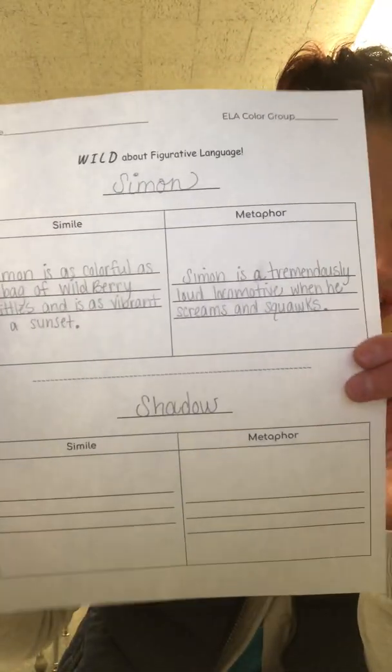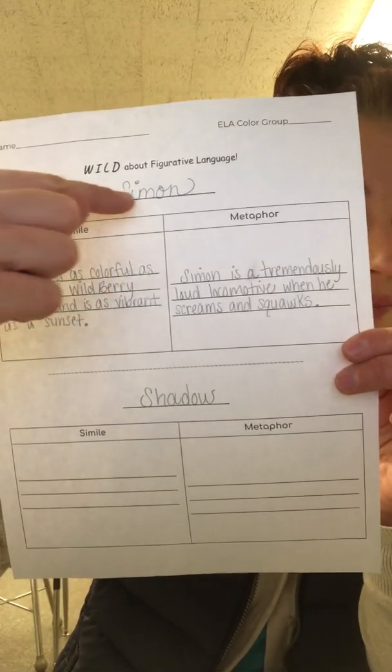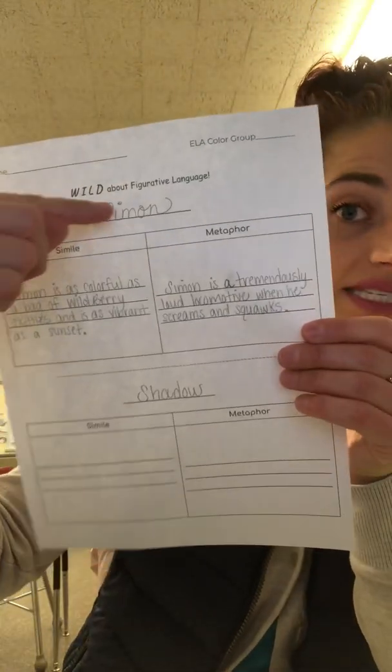This is eventually where you are going to write both of your simile and metaphors for each animal, okay? Now, I'm going to hold up mine to show you what it will eventually look like. Across the top, you'll see a blank line. Well, that's where you put the name of one of your two animals. Remember, I picked the two birds. So I wrote Simon.